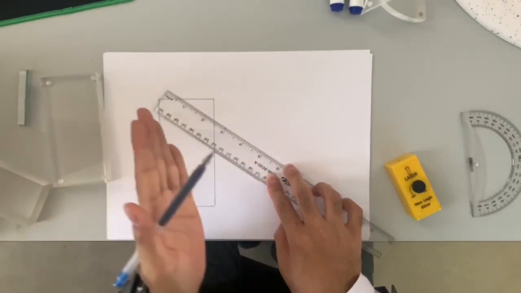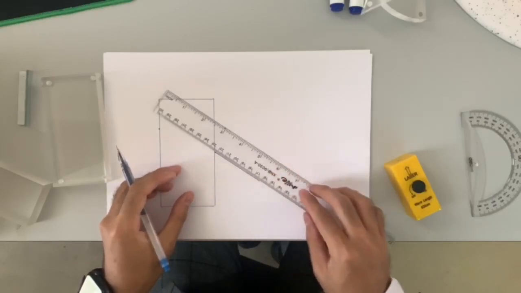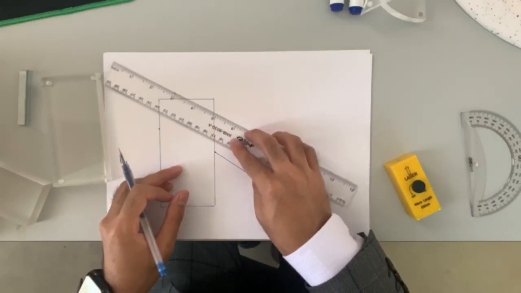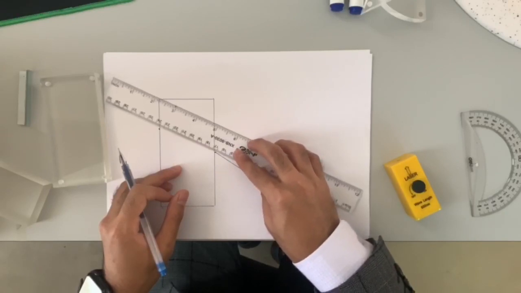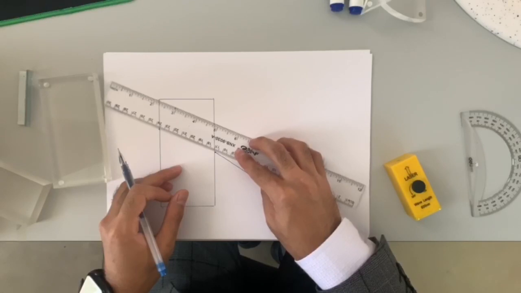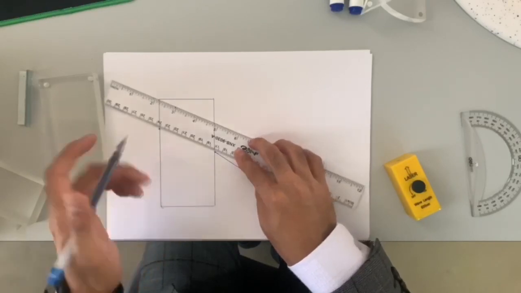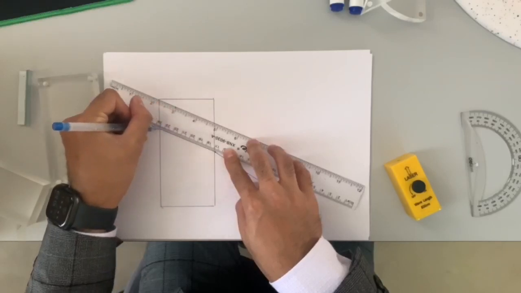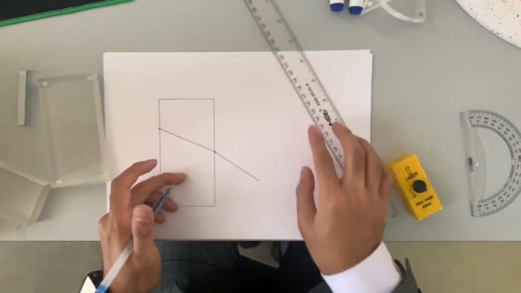We will repeat the same procedure for the refracted ray. As you can see, now the bending of this light ray is pretty obvious. There you go.